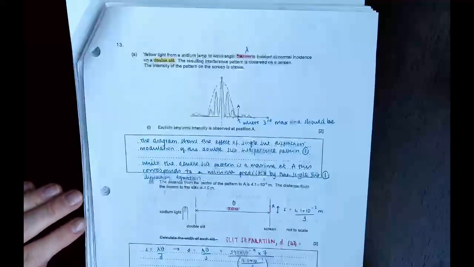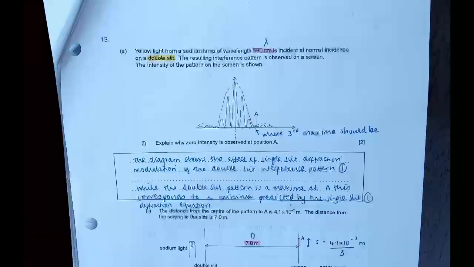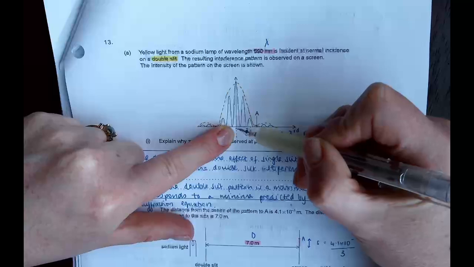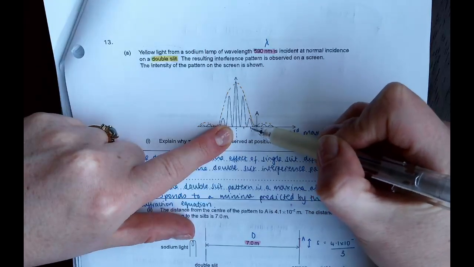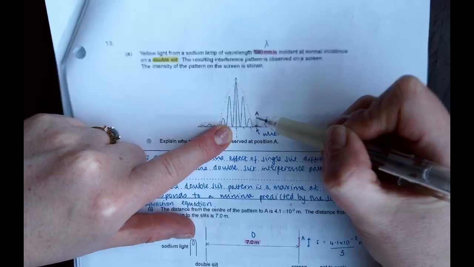In question 13, let me zoom in a little bit. We're almost there. Yellow light from a sodium lamp of wavelength 590 nanometers is incident on a double slit. The resulting interference pattern is observed on a screen. Okay, so we can see that obviously from our double slit pattern, we should be expecting maxima at equal distances apart, right? So if we go from the central position, first maxima, second maxima, we should be expecting a maxima from the double slit pattern at A.